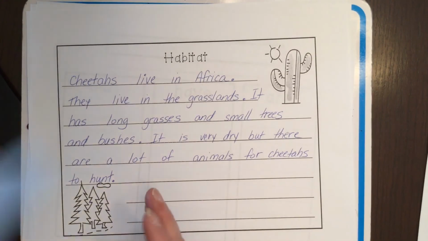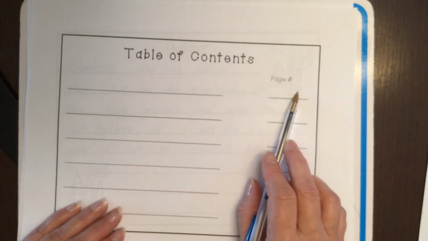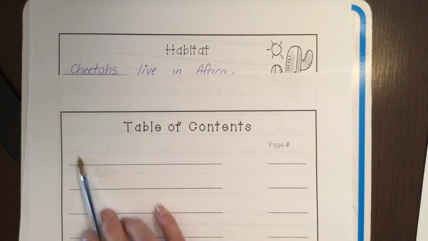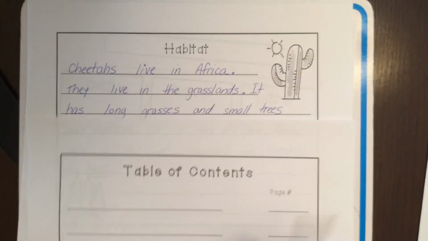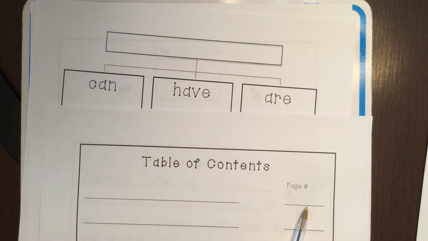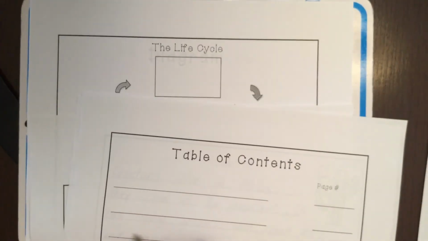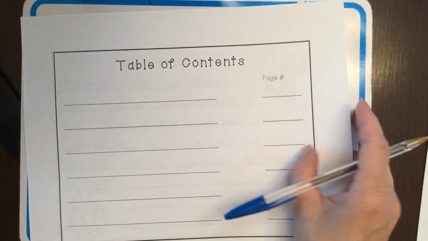And then when I decide the order, I can put page numbers on the corners, 1, 2, 3, 4, 5, 6, and I can put the title of the page and the number. So this would be Habitat, page 1. And then it might say Cheetah Facts, page 2. And it might say Life Cycle, page 3. So we'll put the page numbers and everything on Friday.